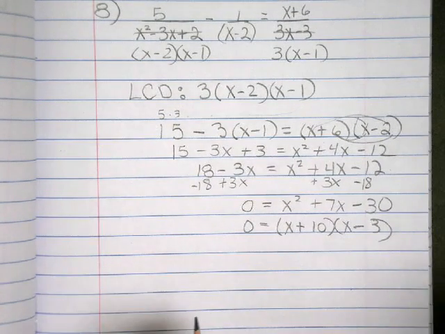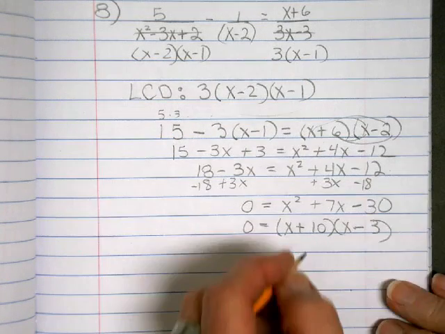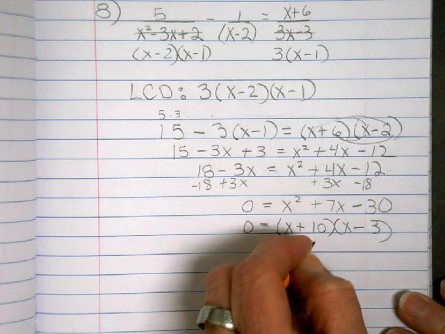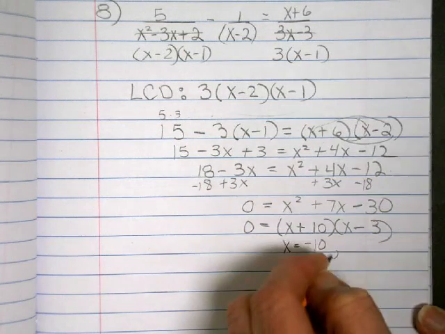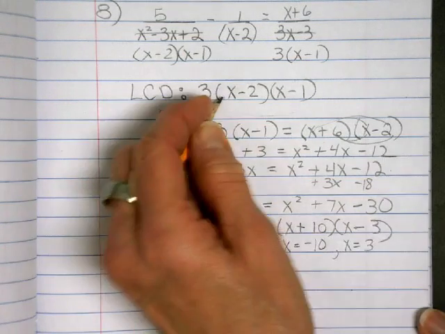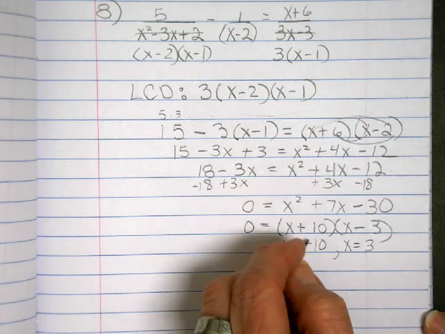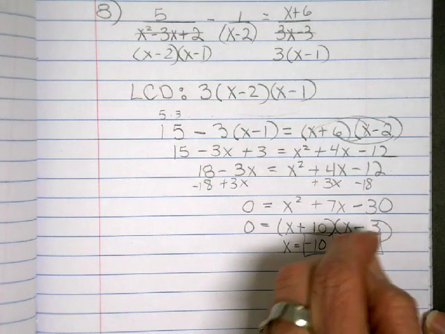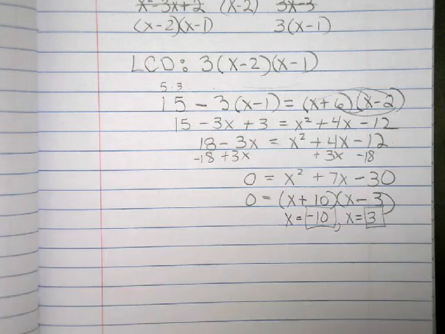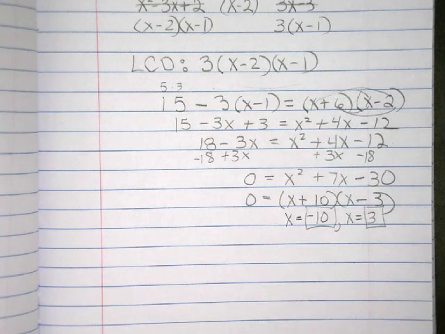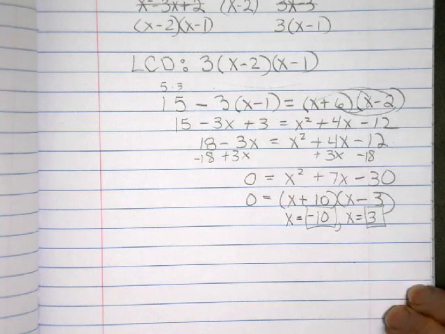The 2 answers, and again, number 8 has no extraneous answers, but you can always check. Will negative 10 make this denominator 0? Nope. And will 3 make this denominator 0? Nope. So those are your 2 solutions. And that's where it crosses. If I put this equation into the Desmos as a function, that's where it would cross the x-axis, if you remember back when we were doing the graphing.